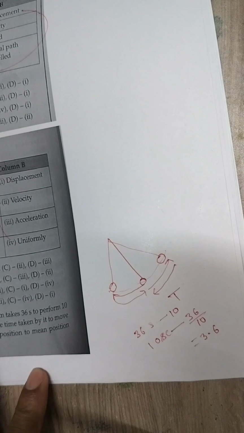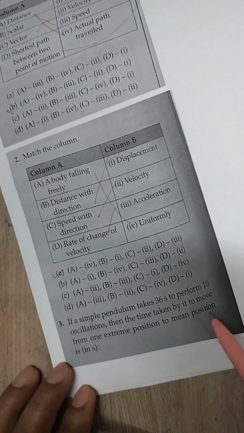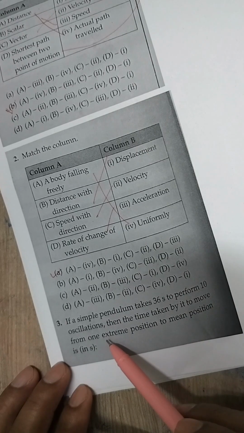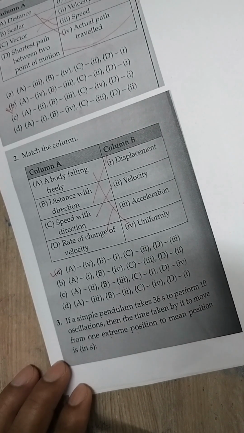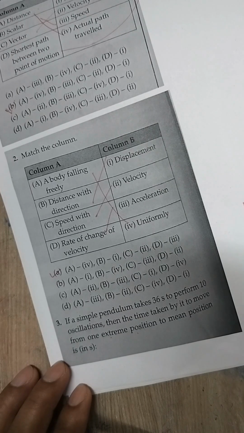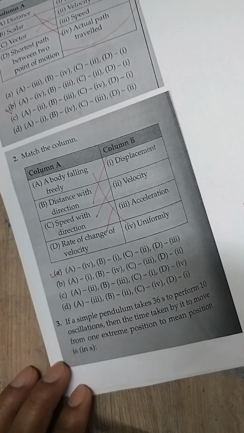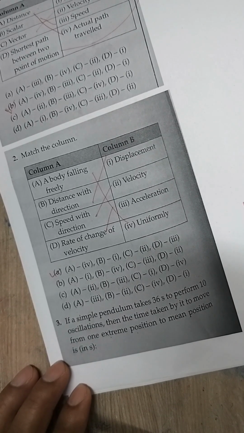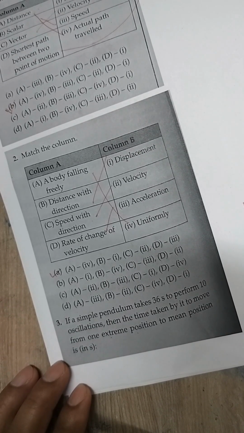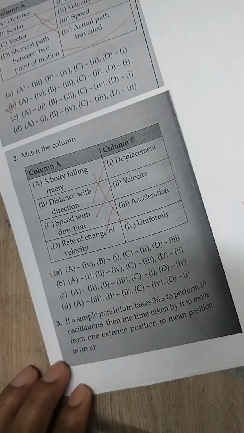The question is how much time it will take from one extreme position to the mean position, means from here to here, which is 1/4 of the total time period. The time period is divided into 4 parts: one from here to here, second from extreme to mid, third from mid to the other extreme, and fourth from the other extreme to the mid.